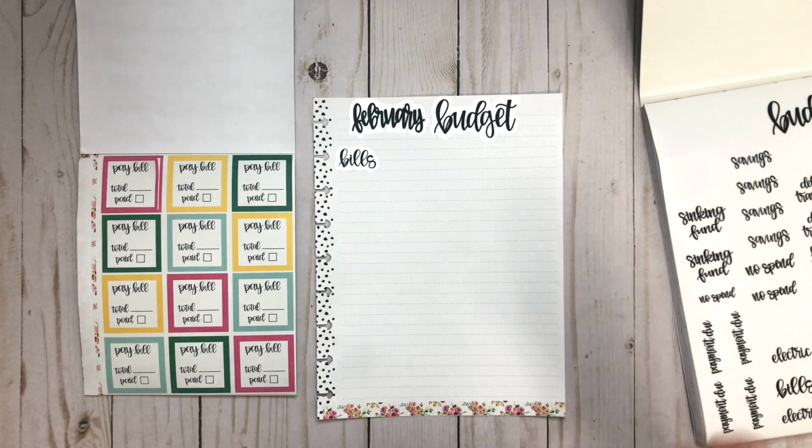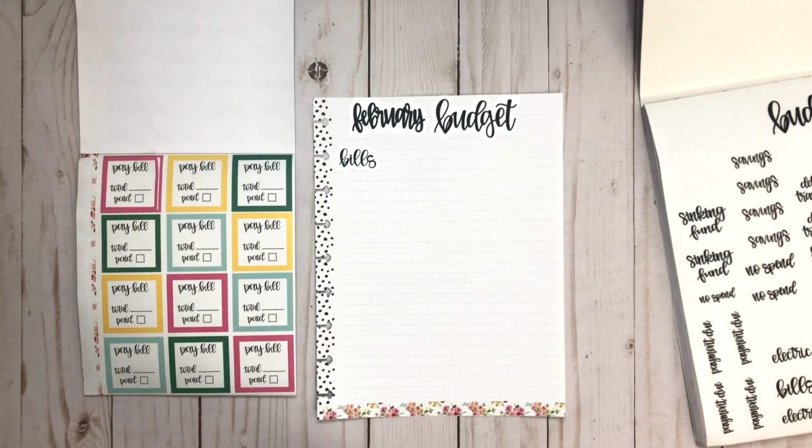So, I have a bill tracker, my Etsy printable. Let me show you. I have that bill tracker already set in my planner that I'm using, but I thought it would be good to have this sort of overview. I don't know where my bill tracker is, somewhere in my budget planner. I need to reorganize my budget planner.